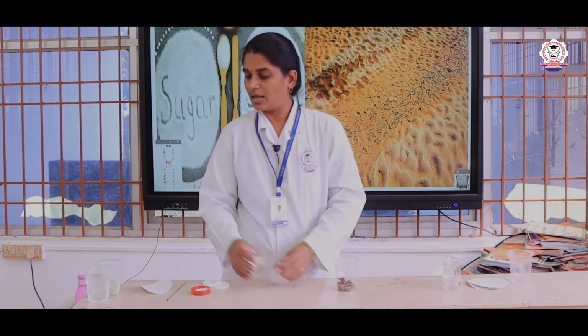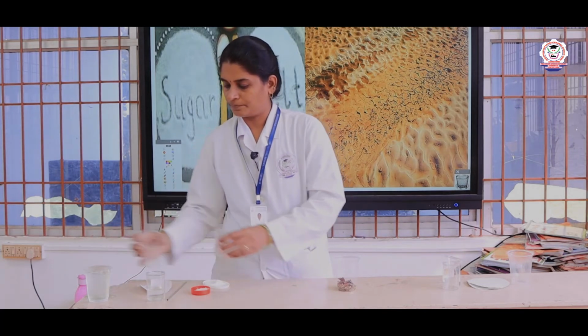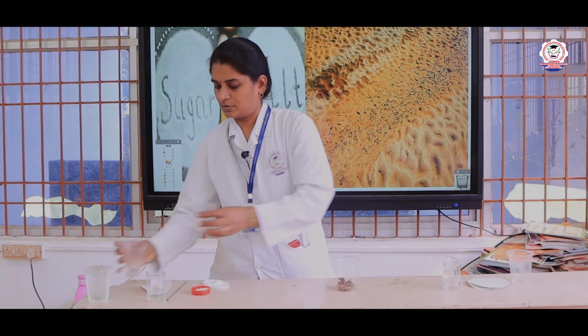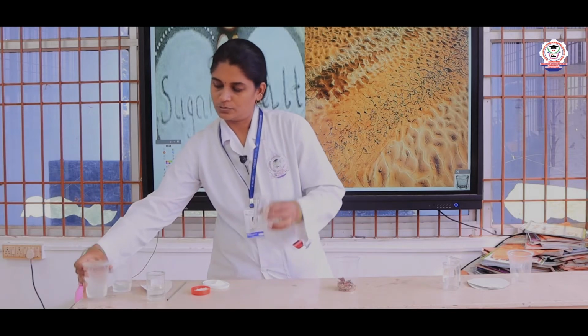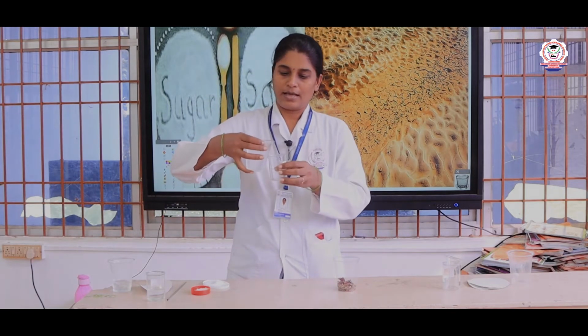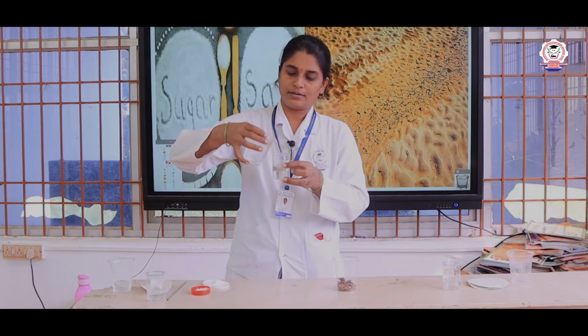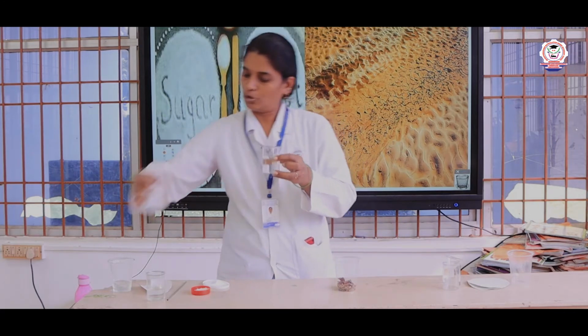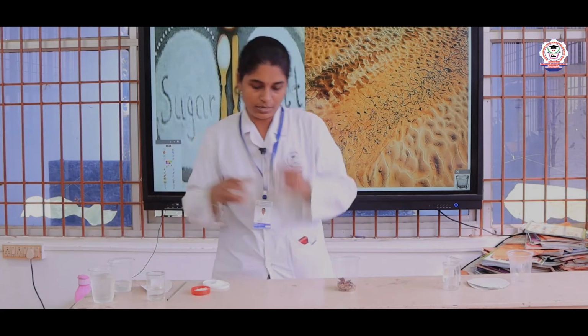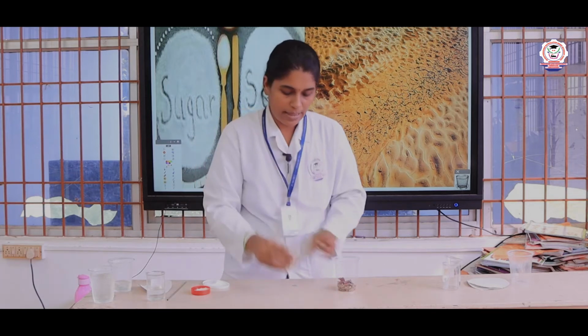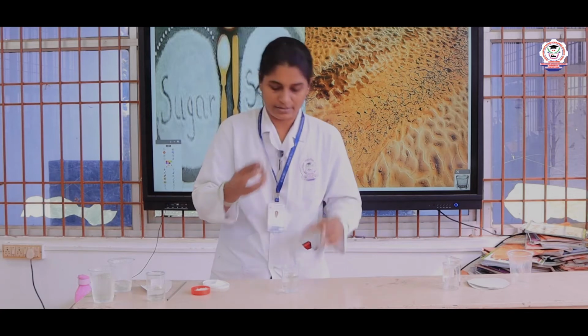In the same way, I am taking a beaker of water. Here in this water I am going to add some dried leaves and sand. Now let us see whether this sand dissolves in the water.